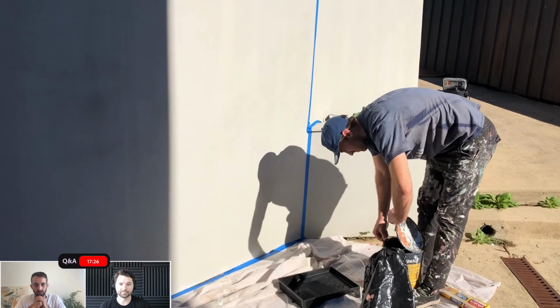Like, if I had a bucket of water, it does create another element that I have to worry about. Where am I going to get water from? Some sites don't have water to wash the brushes, but everyone's got their method of doing it. So yeah, I love it.